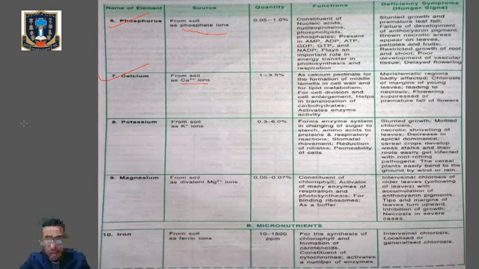Next one is potassium. Potassium is absorbed as potassium ion from the soil. Simply, from the soil it will be absorbed in the form of potassium ion. Quantity will be from 0.3 to 6%. Then its role: it plays an important role in protein synthesis. It plays an important role during photosynthesis, respiration, and also in the movement of stomata. That means the opening and the closing of stomata is also under the control of potassium ions. It is also required in maintaining cellular organization, cell membrane permeability, and the growth of the cells.